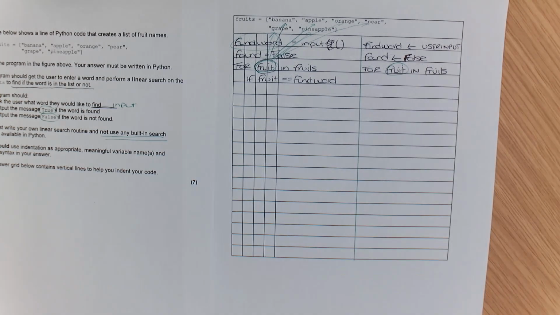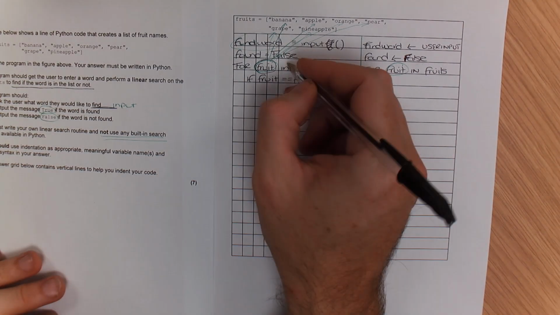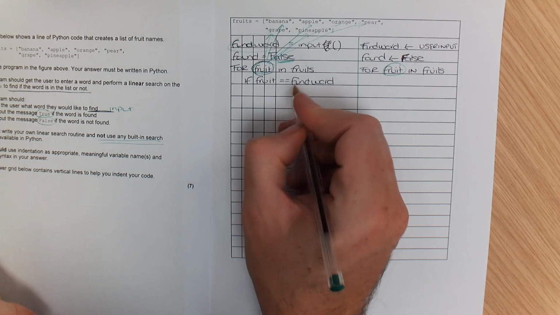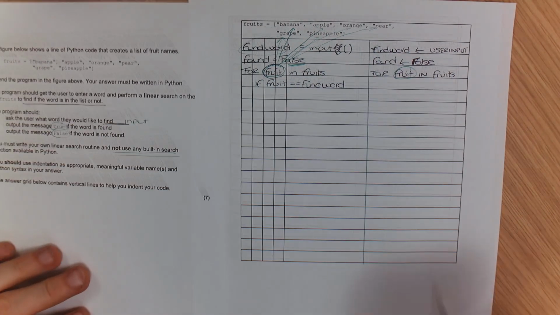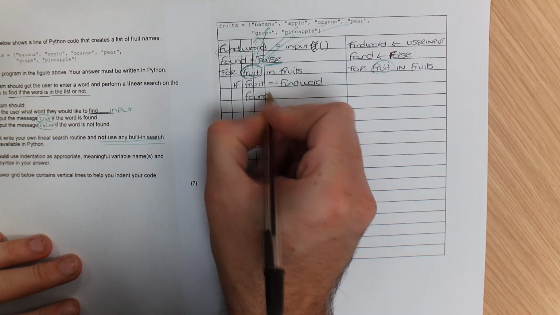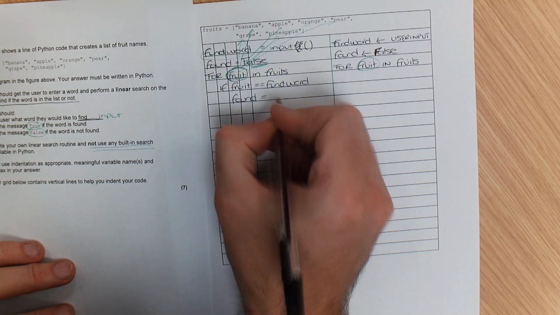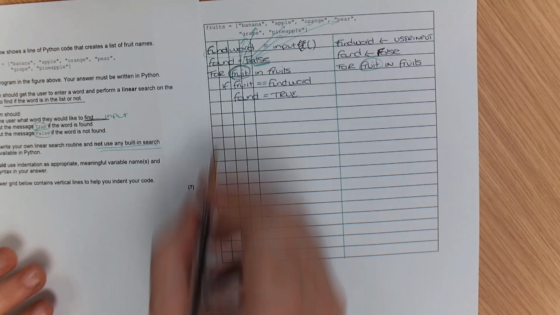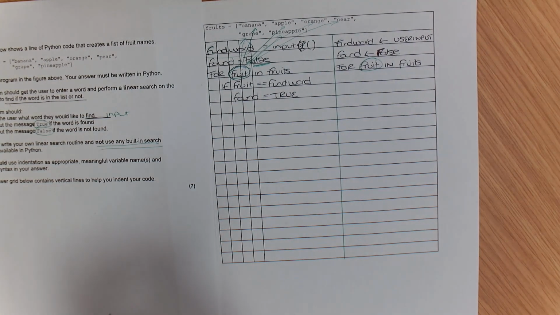What do you think we're going to do? Yep. You can turn found to true. Good. Look, found is currently false. But if I found the word, I'm going to say found is now equal to true. And I don't need to do an end if on this. Alright.